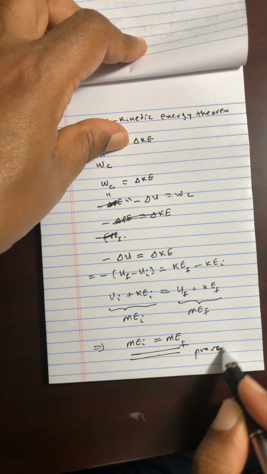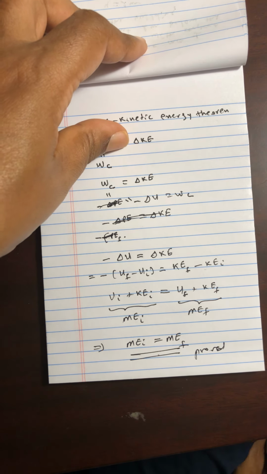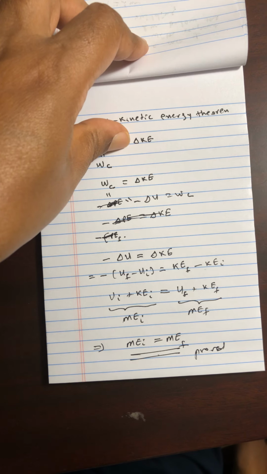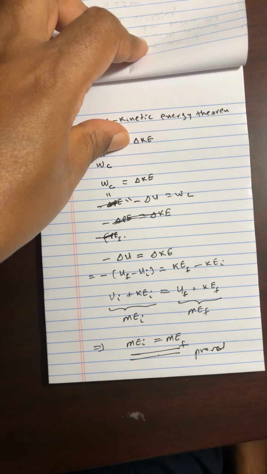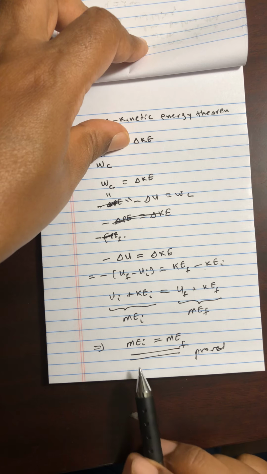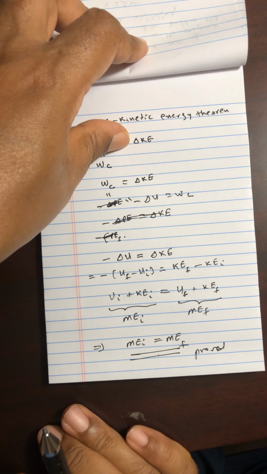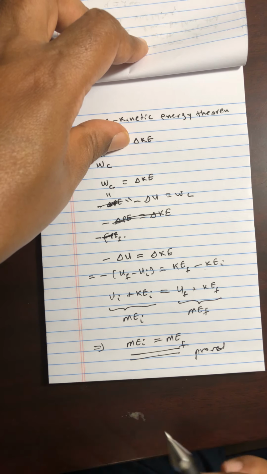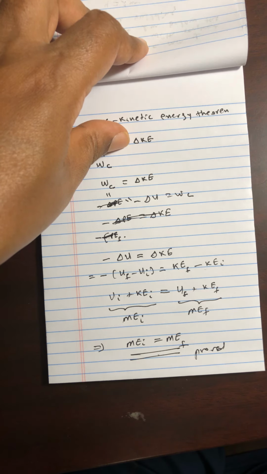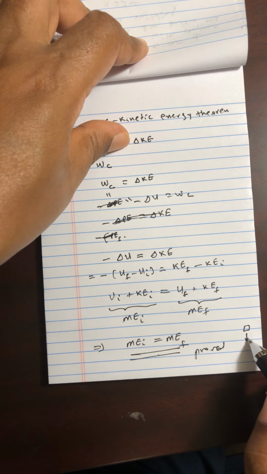Okay, so if all the forces acting on an object with non-zero contributions to work are conservative, you can use this principle. You can equate the mechanical energy at the initial location with the mechanical energy at the final location. So for example, let's say you're dropping an object. It's falling under the effect of gravity. Now when this object falls, of course its kinetic energy increases, but the potential energy decreases by the same amount.